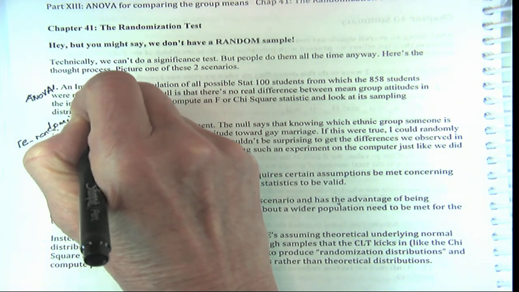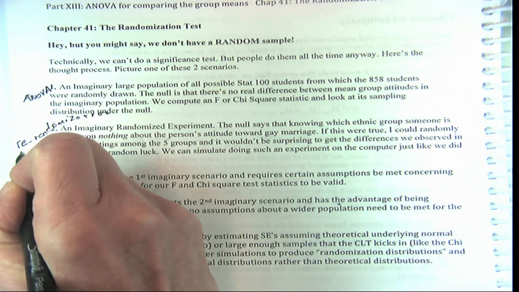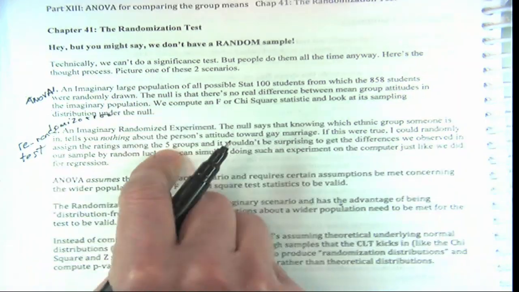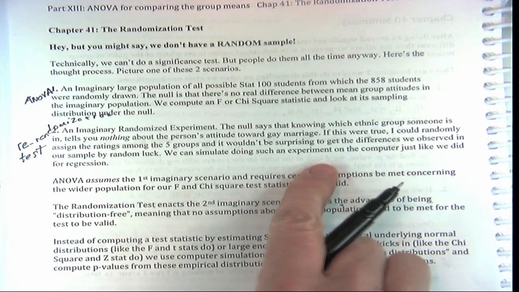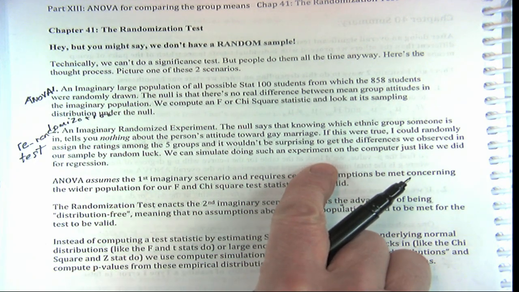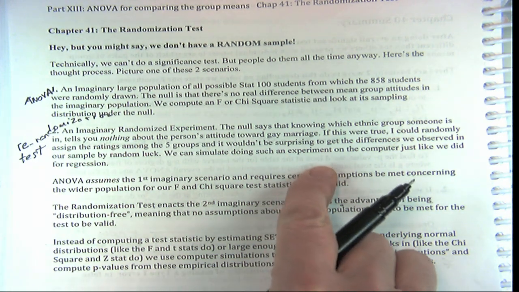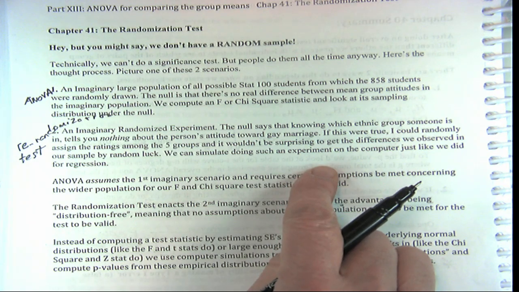And I think it's very useful these days, with the computer power we have, to be able to do this, to be able to figure out what the analogous randomized experiment would be and simulate it. And that's done all the time. It's very, very useful because the computer does it in a flash.